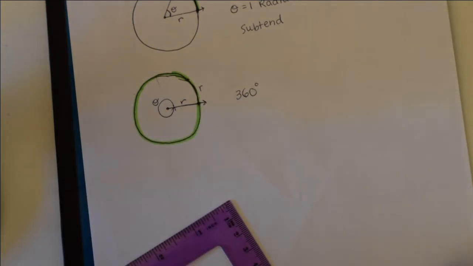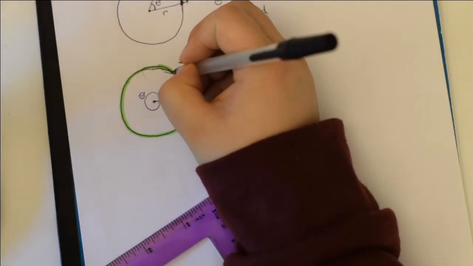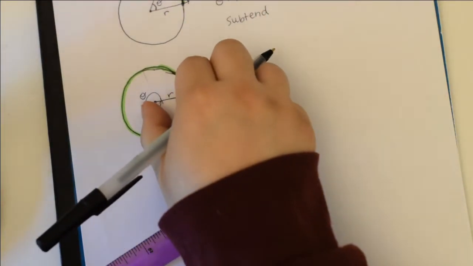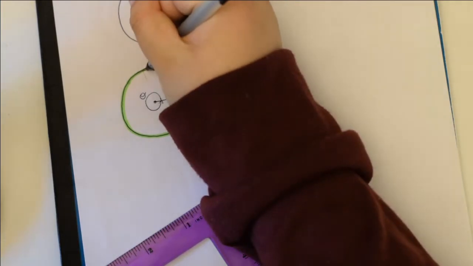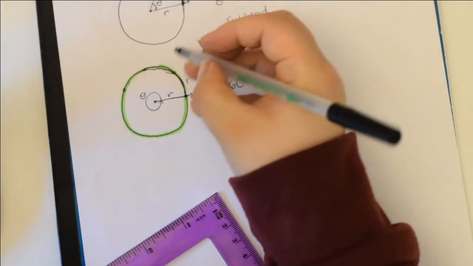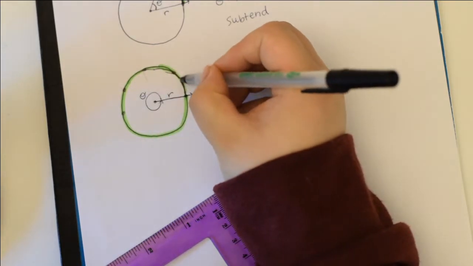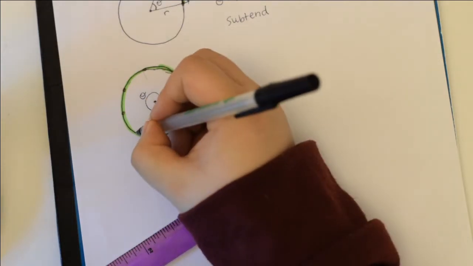It's an interesting question, isn't it? How many exactly am I going? If I take this distance and I go here, maybe here, right? How many exactly going along the circle am I expecting?